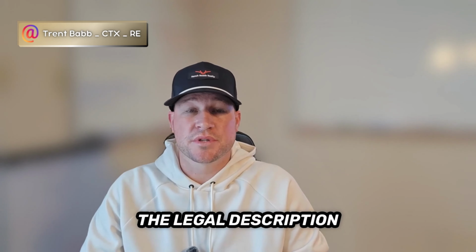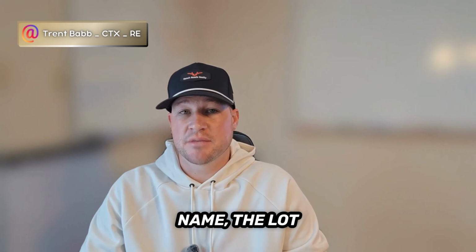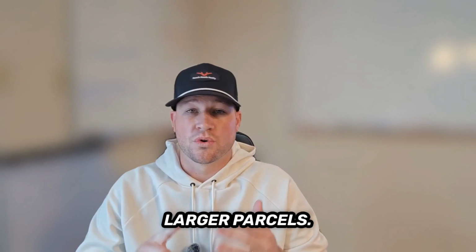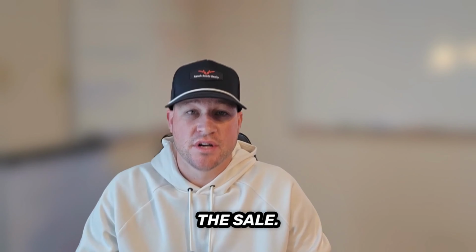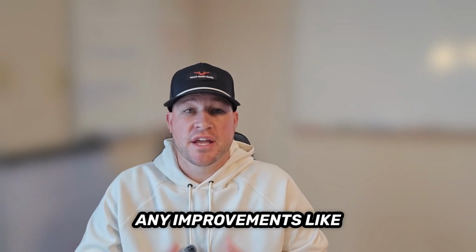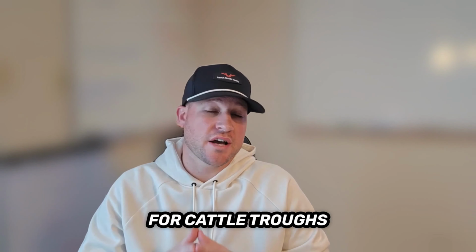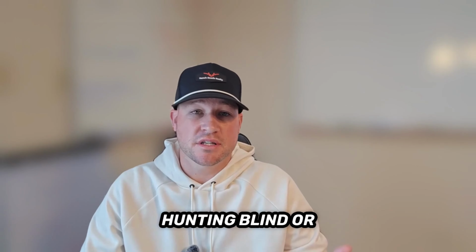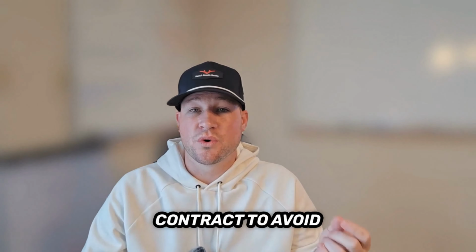The legal description often includes details like the subdivision name, the lot and block number, or metes and bounds descriptions for larger parcels. Finally, the contract defines what's in the sale. This could be the land itself, any improvements like barns and fences, and even accessories like cattle troughs or game feeders. For example, if the seller plans to keep a hunting blind or some cattle feeders, that must specifically be in the contract to avoid confusion later.